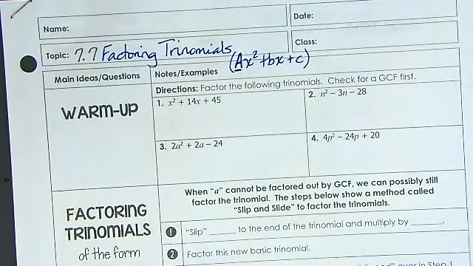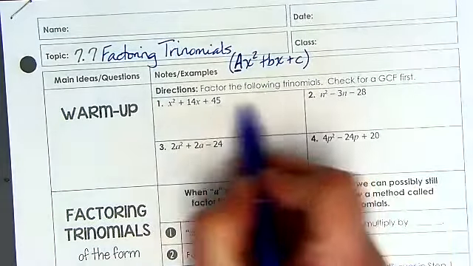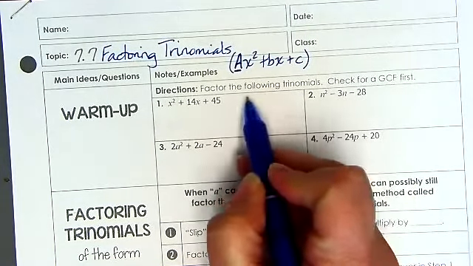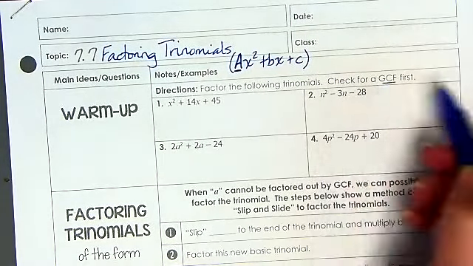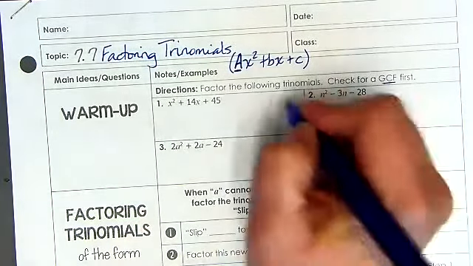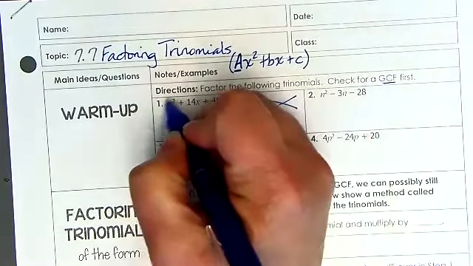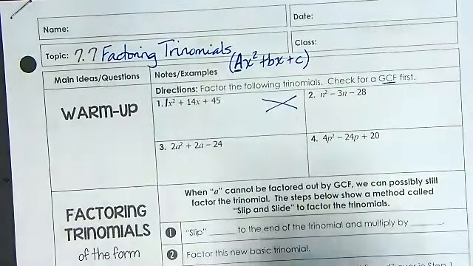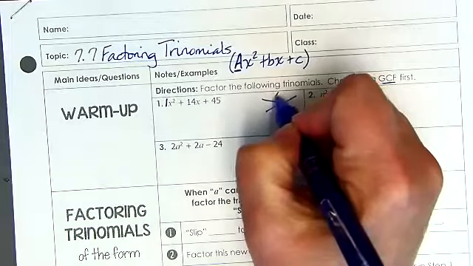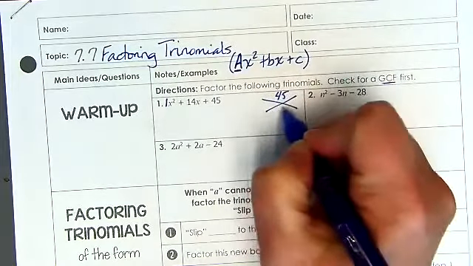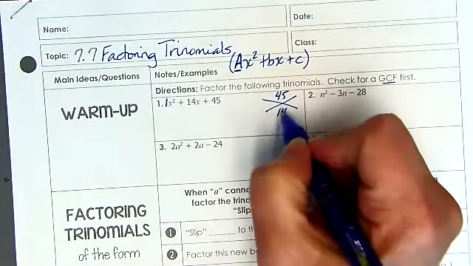Okay, so for remembering how to factor just plain old trinomials, we always check for the GCF first. There's not a GCF here. Remember, we do the product sum box. Okay, so this is understood to have a 1, which will help us as we go. So we do 1 times 45. So we have 45 and 14, because we have the product and then the sum.